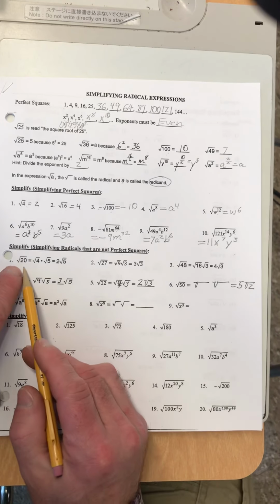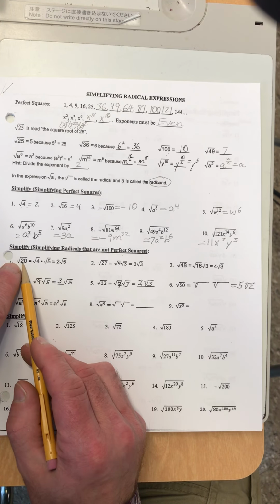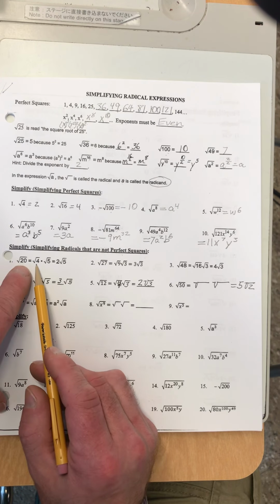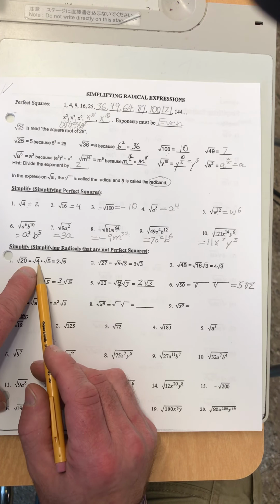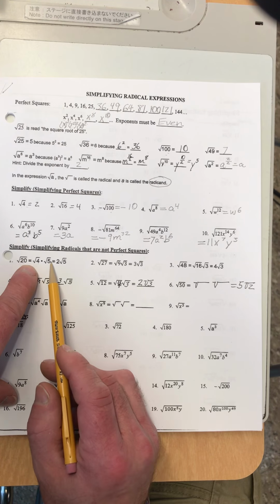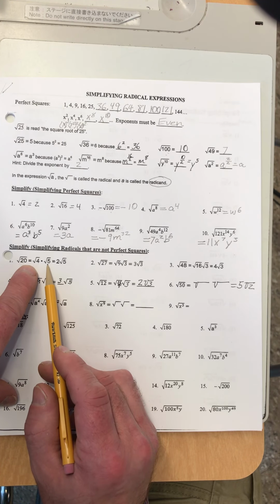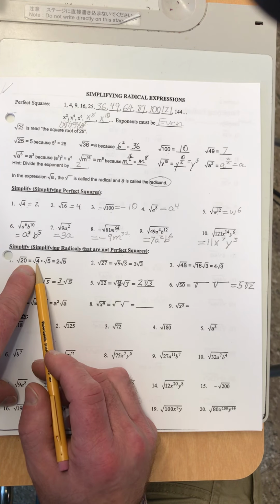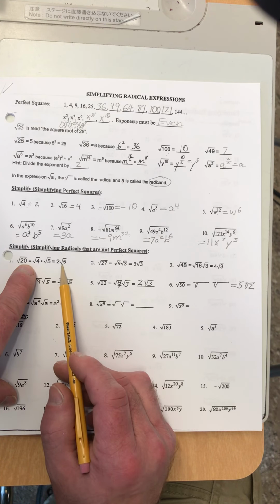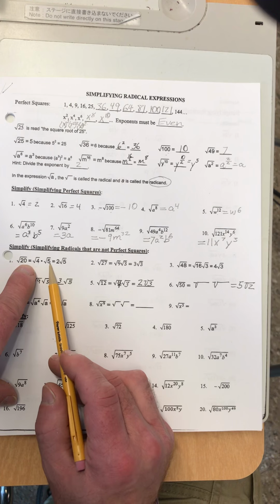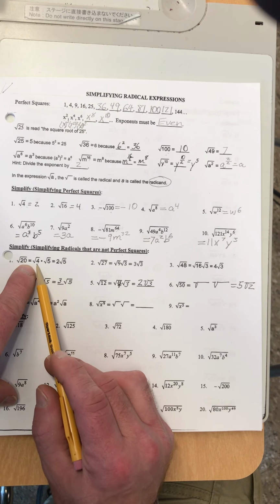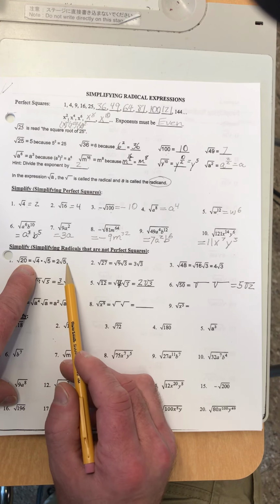So if I have the square root of 20, I can factor out the square root of a perfect square. Okay, so that's what's taking place here. They're factoring out the square root of 4 times the square root of 5. Okay, because 4 times 5 is 20. And we know the square root of 4 is 2. I can't take the square root of 5, so that would be 2 times the square root of 5.